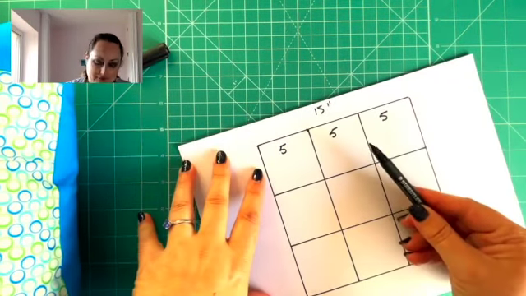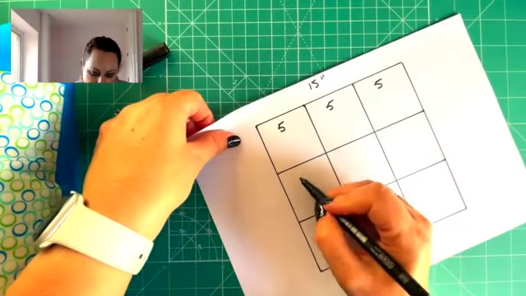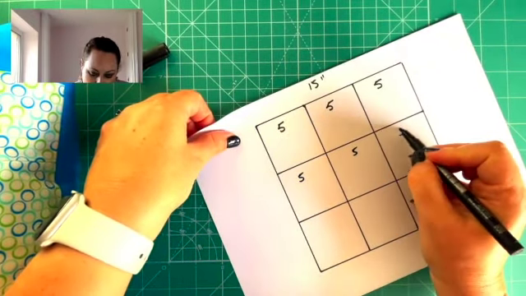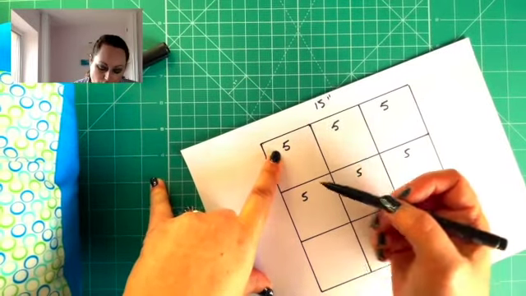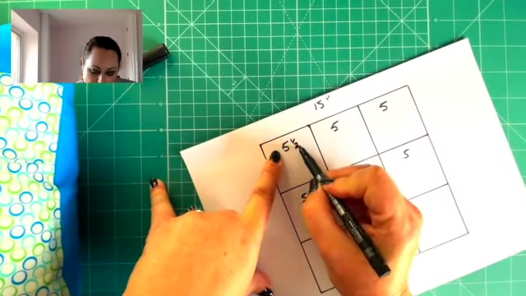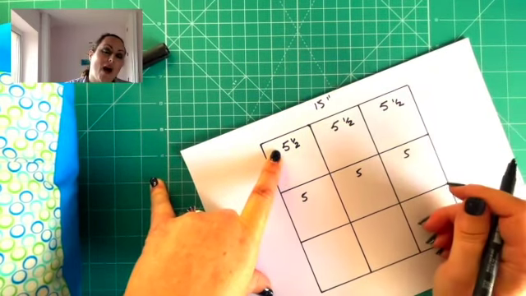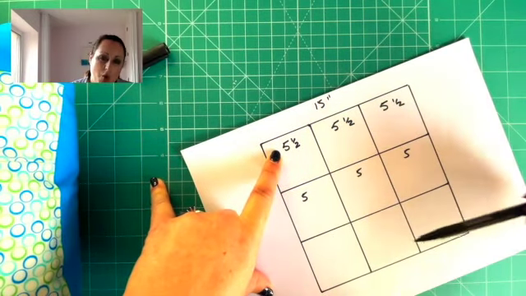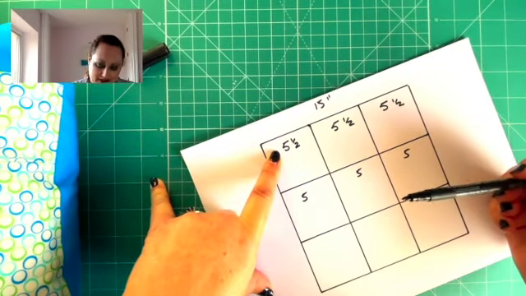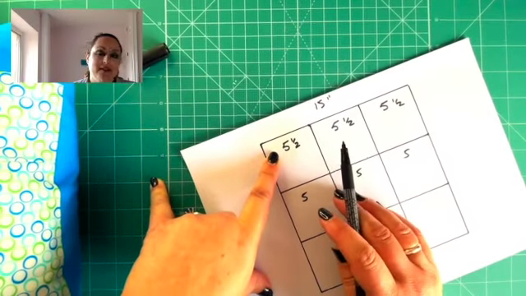If I was to make this from scratch, all of these blocks here would be 5 inches. If I'm starting this from scratch, I need to add a seam allowance onto all of them. So I would add 1/2 inch. And that's the size of the square that I would cut to start with if I was making a simple grid format.